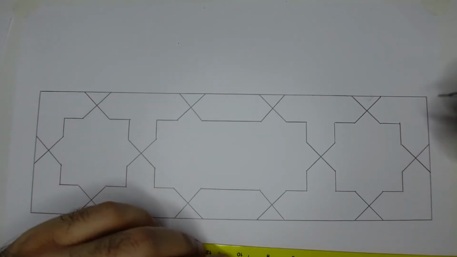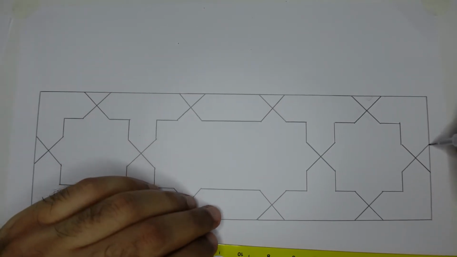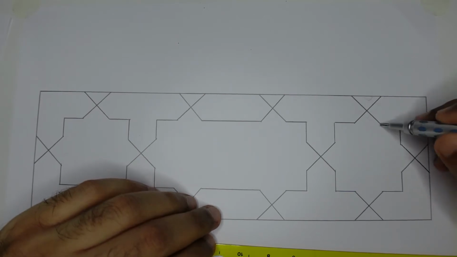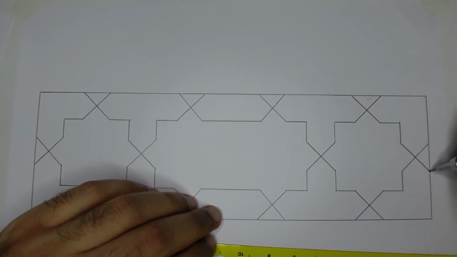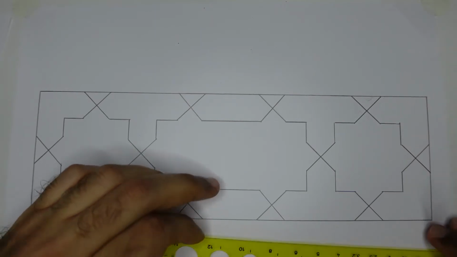Maybe if you are a beginner, you will draw the circle here and here also. But I will not draw a circle here or here, because once I draw the circle on this point and on this point, when I connect them, automatically this area will be connected.